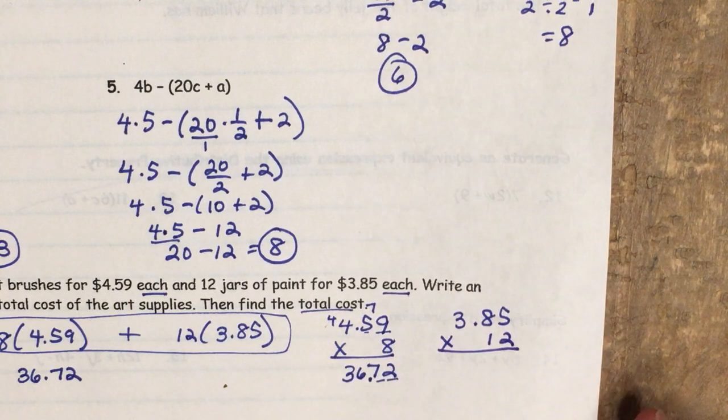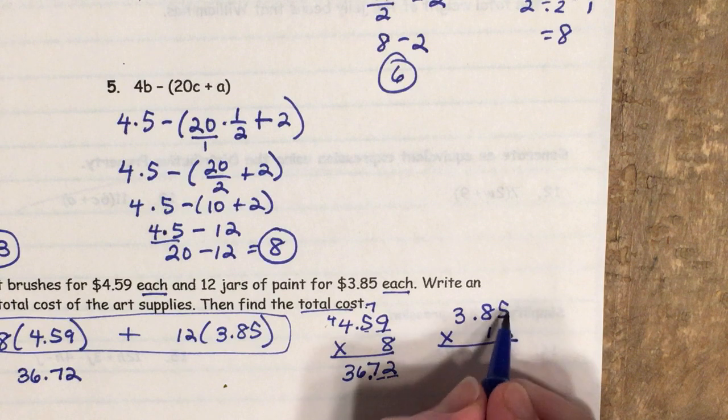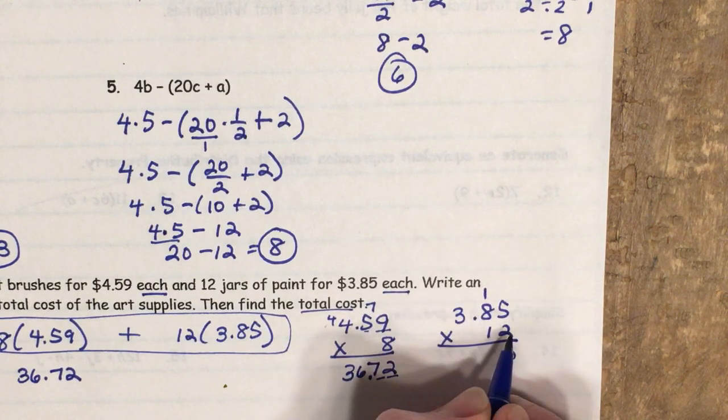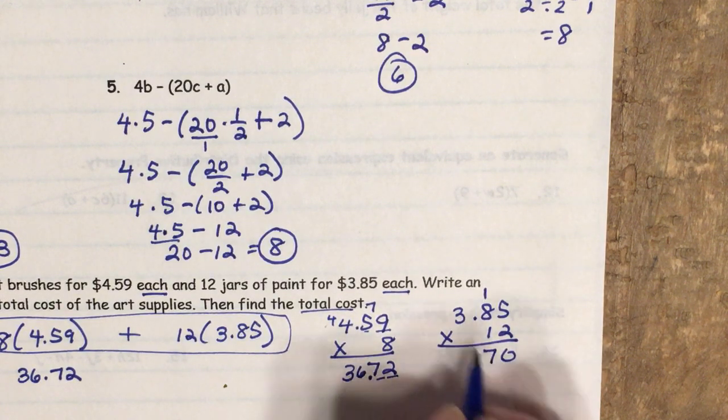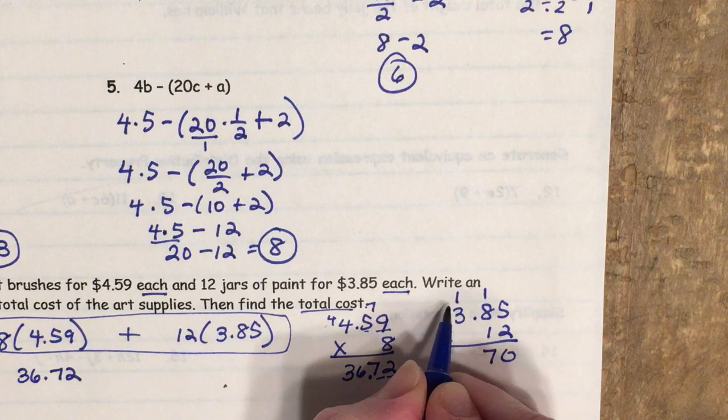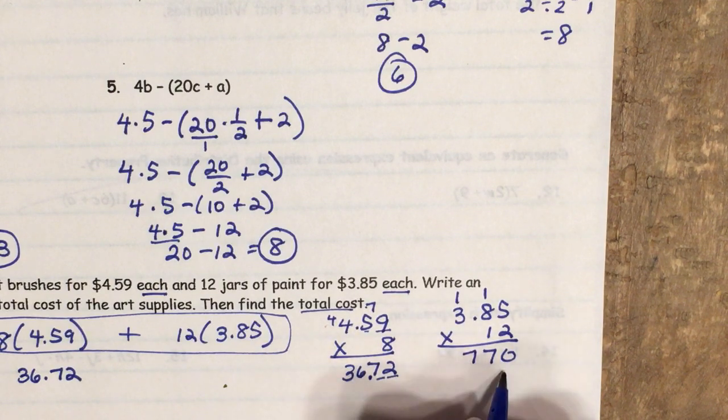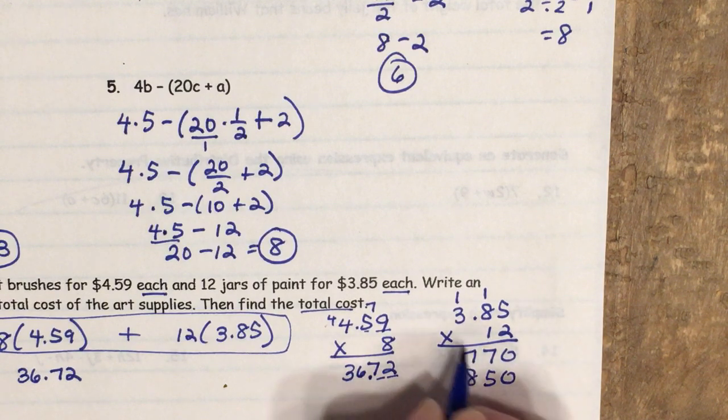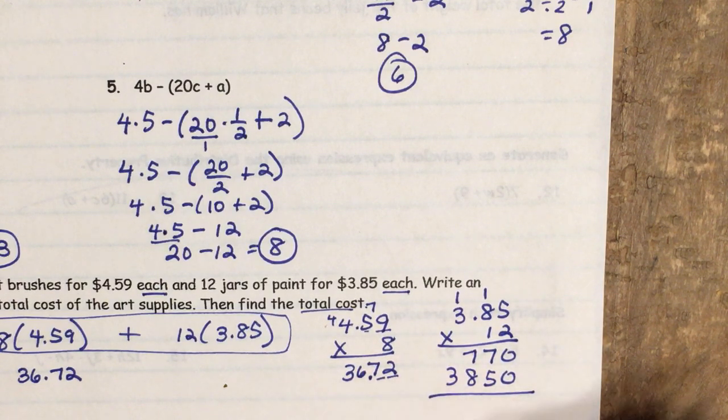Again, I'm going to put the 385 on top because it has more digits. 2 times 5 is 10. Carry your 1. 2 times 8 is 16, plus 1 is 17. 2 times 3 is 6, plus 1 is 7. Start my second row with a 0. 1 times 5 is 5. 1 times 8 is 8. 1 times 3 is 3. Go ahead and add these up.